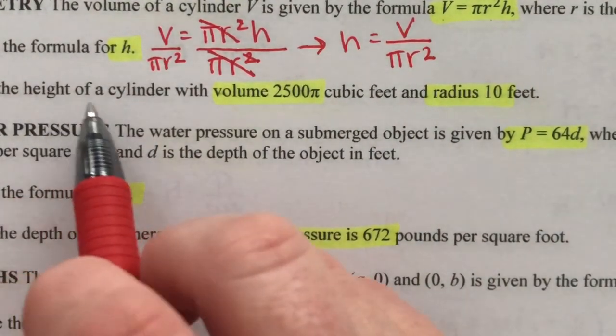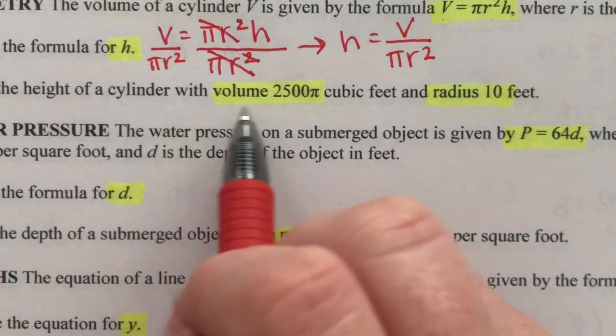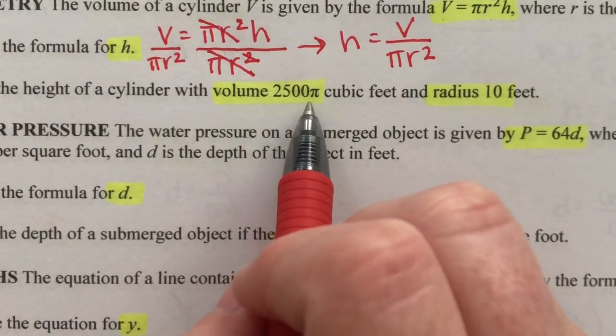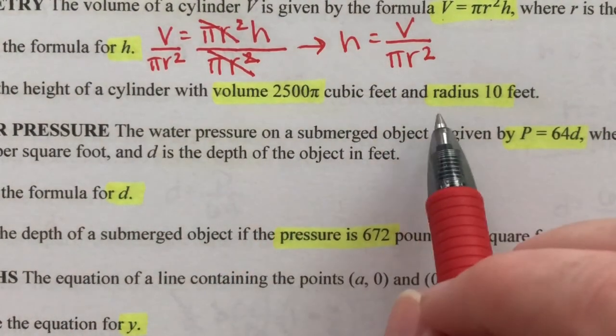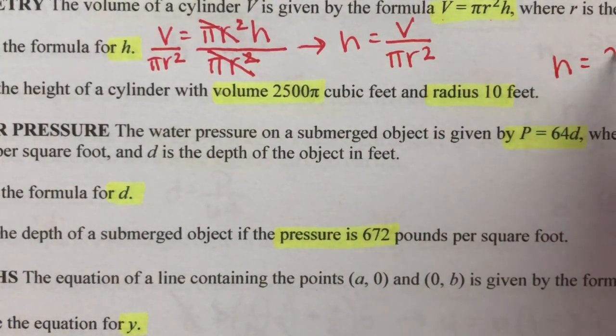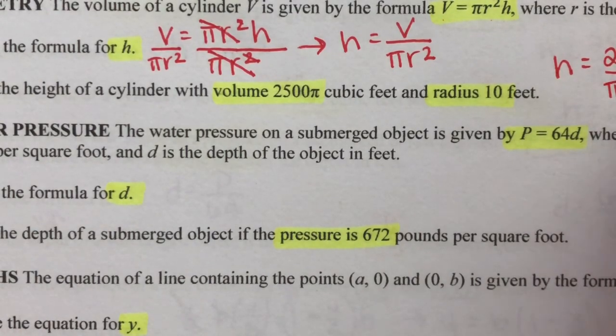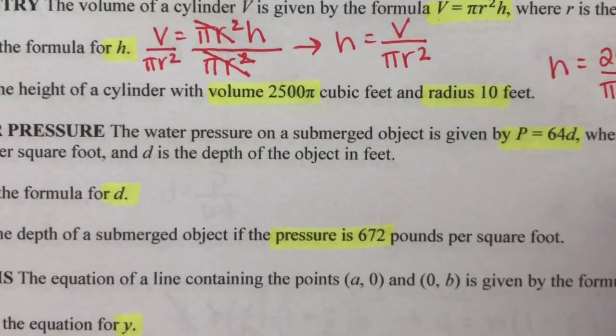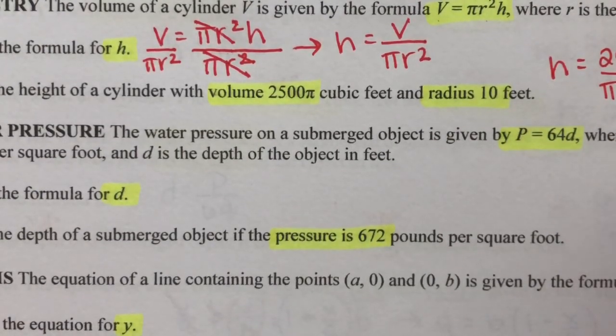It says find the height, so find h, of a cylinder with a volume of 2,500 pi and a radius of 10. So I'm going to find h when the volume is 2,500 pi and the radius is 10. Okay, so this is 2,500 pi over 10 squared is 100, so the bottom is 100 pi.